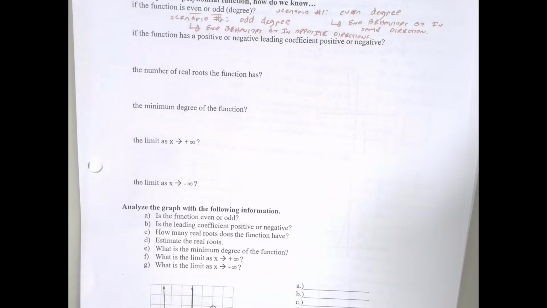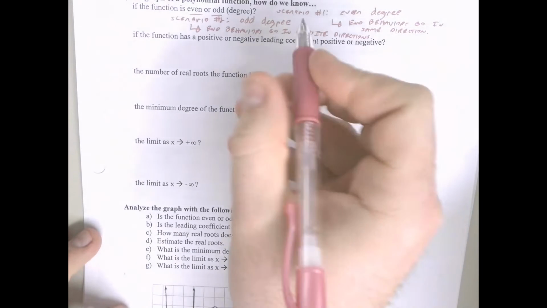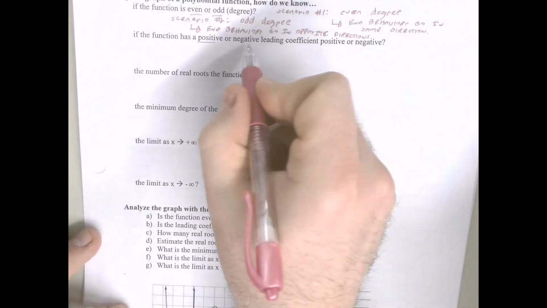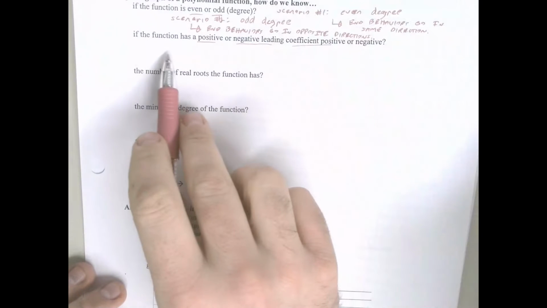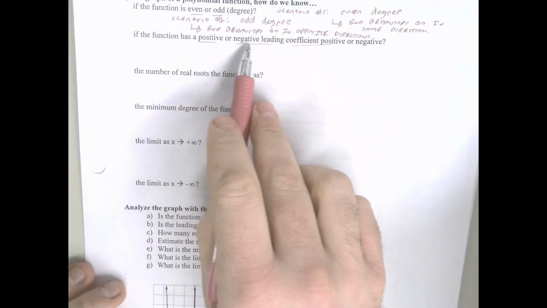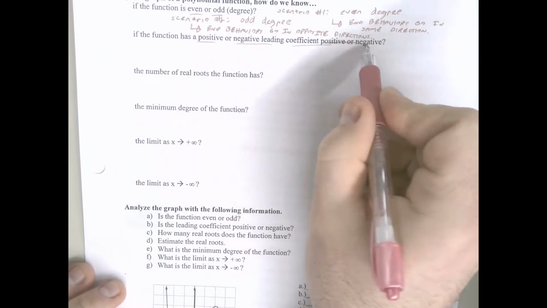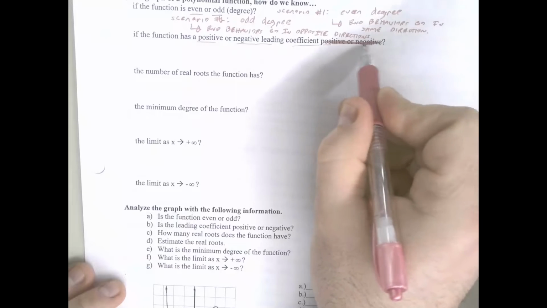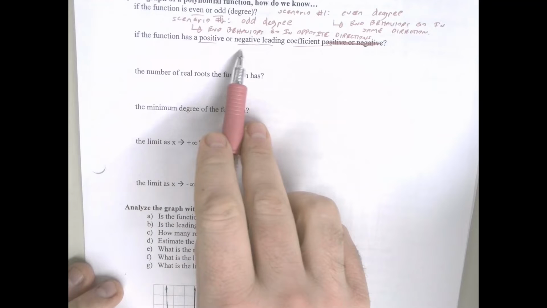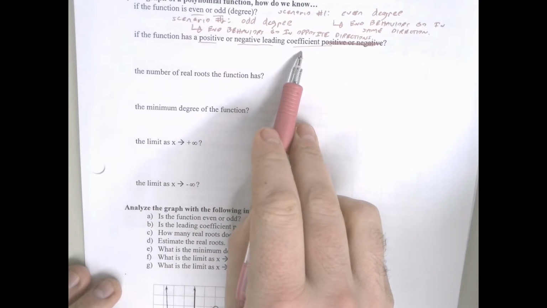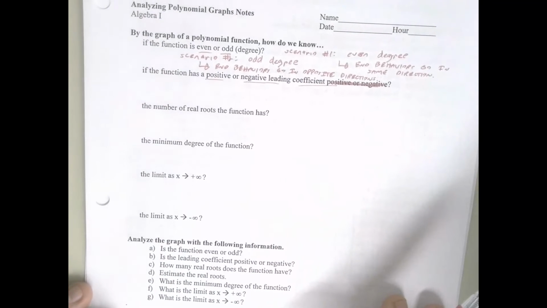Now, let's look at what happens when the function has a positive or negative leading coefficient. This is kind of wordy, so just erase this part right here, because that's really what I'm looking at. What happens to the graph if you have a positive or negative leading coefficient? I want you guys to analyze those situations.